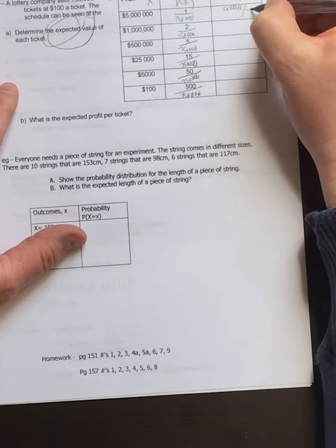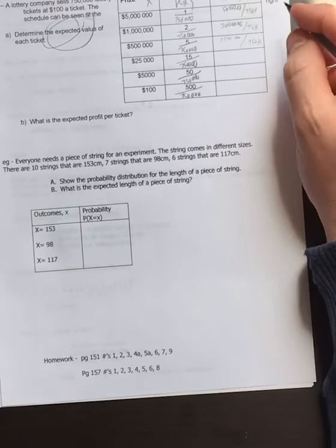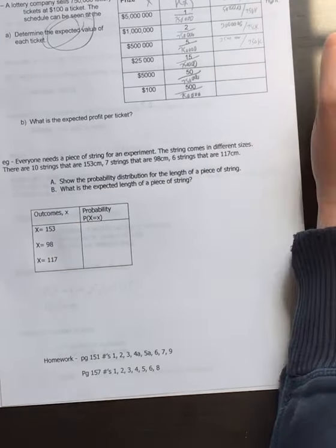This is going to be 500,000 times 5, so 2.5 million, all over 750K. 25,000 times 15, that's 375,000, all over 750K. And then it's going to be 50 times 5,000, which is going to be 250,000, all over 750K. And then finally 500 times 1,000 or 500,000 all over 750K.